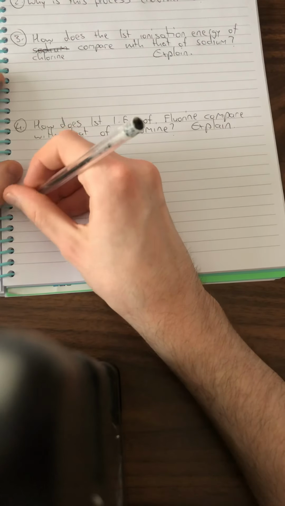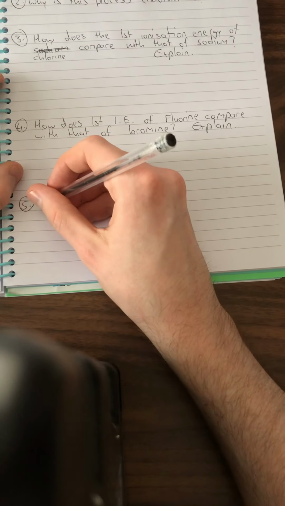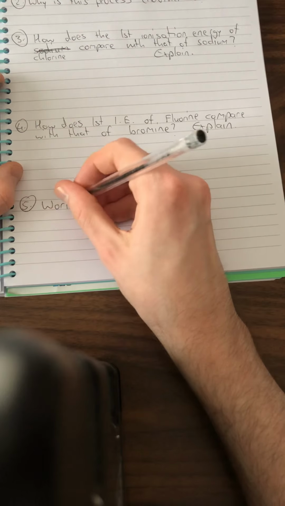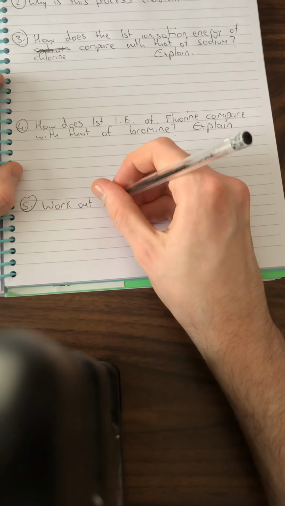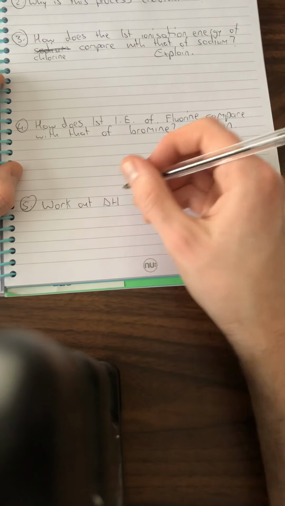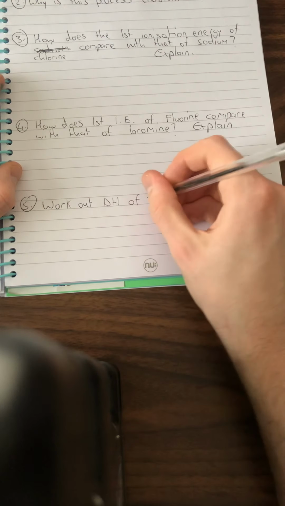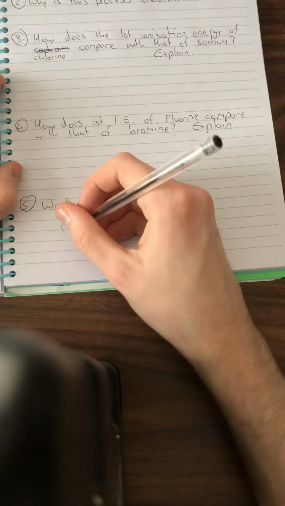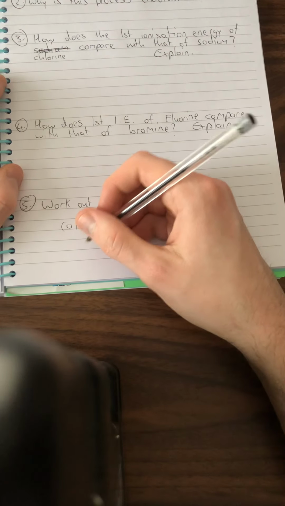Question 5, I want you to work out delta H of the following. So I'm going to give you 3. Let me see what I'm going to give you.